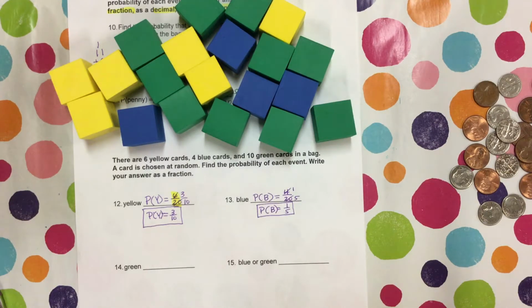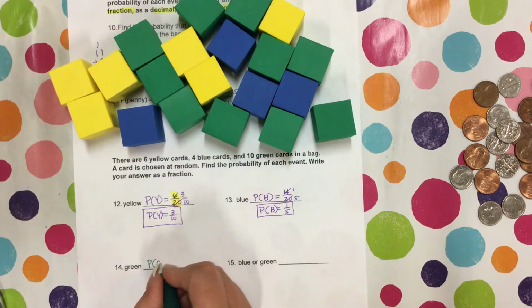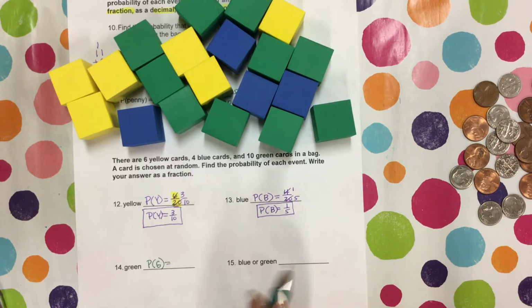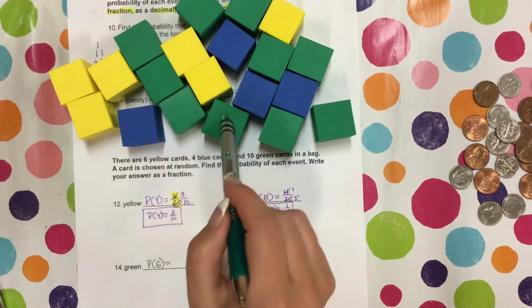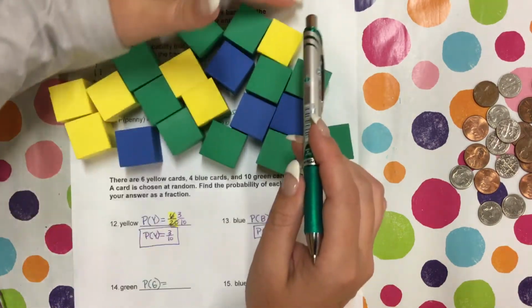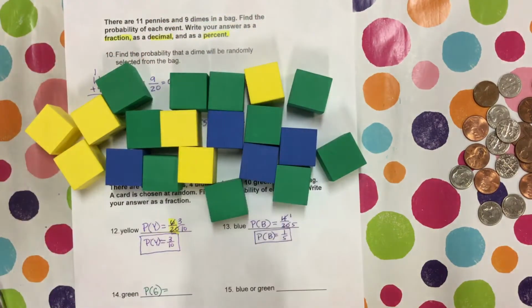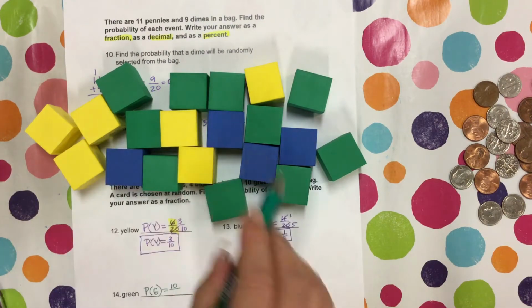All right, we are back. Let's go ahead and find the probability of picking a green. I'm going to go ahead and pick a green pen. Probability of picking a green is taking the amount of greens there are. So there's 1, 2, 3, 4, 5, 6, 7, 8, 9, 10 out of the total, which is 20.